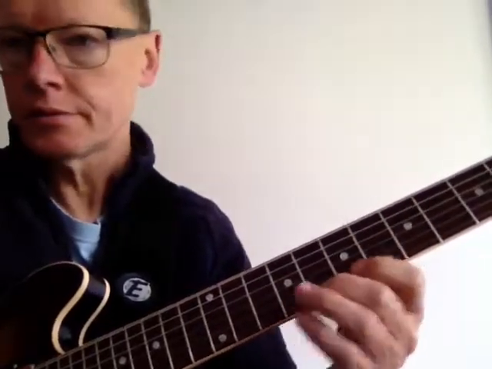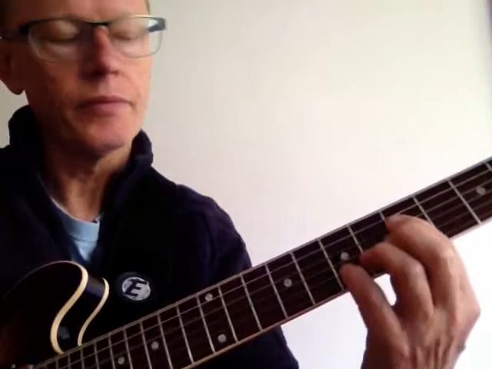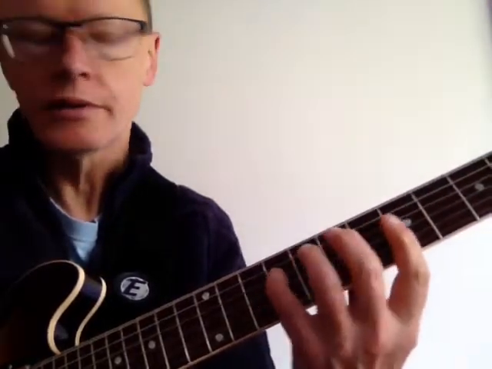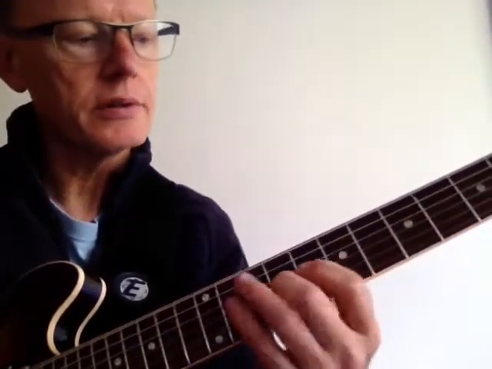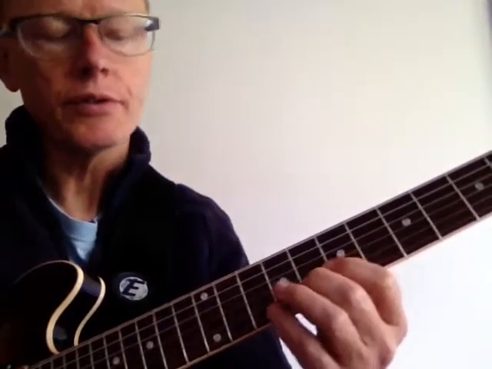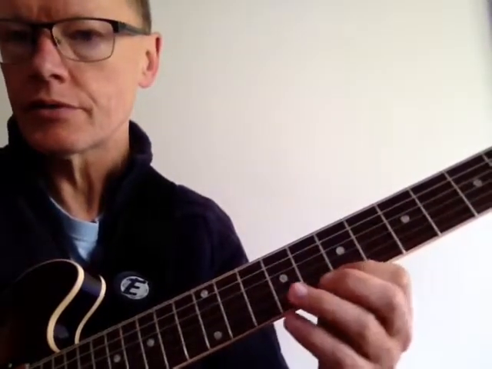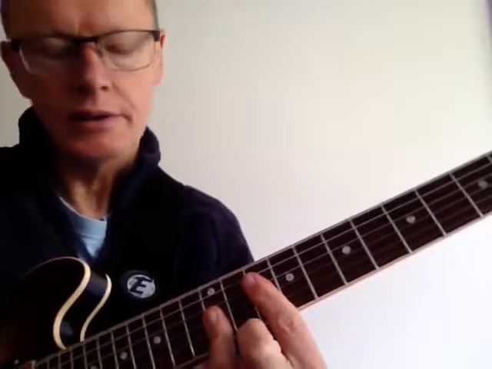Okay, so 5th goes to 7th, root goes to 3rd, 3rd goes to 5th, and 7th goes to root. So this, in inversion, becomes this. And then same process, this and this.